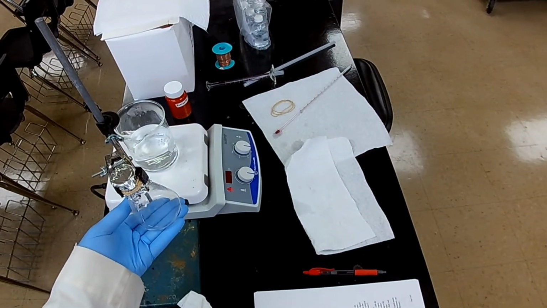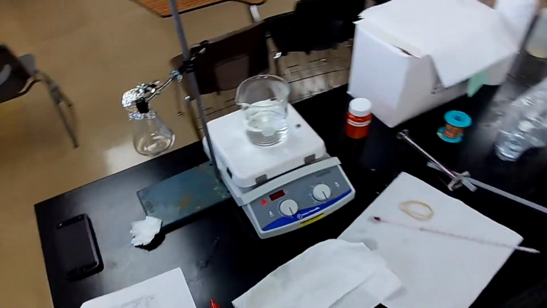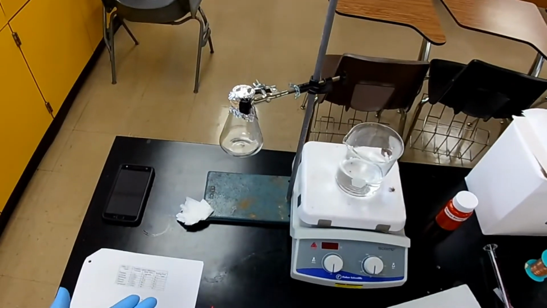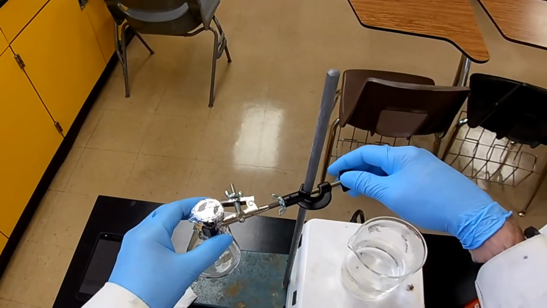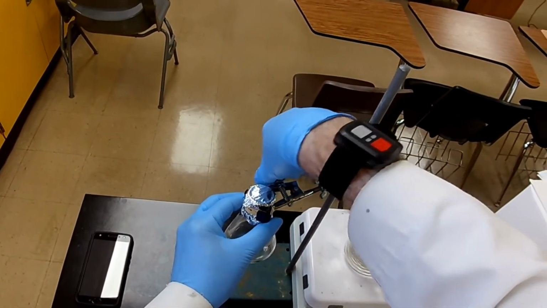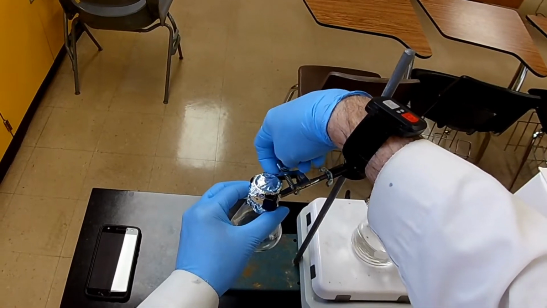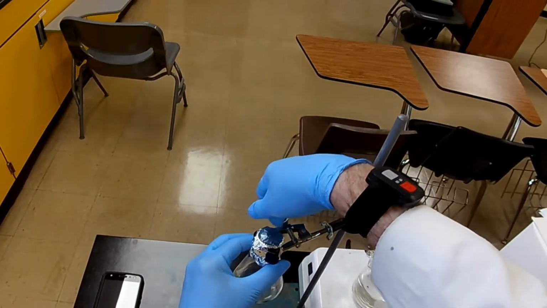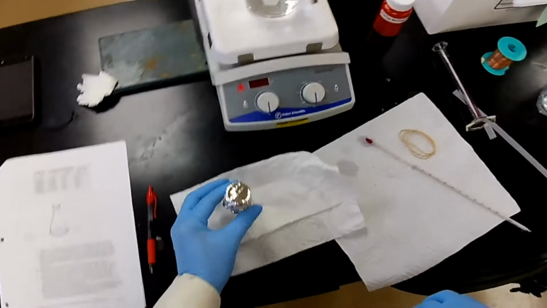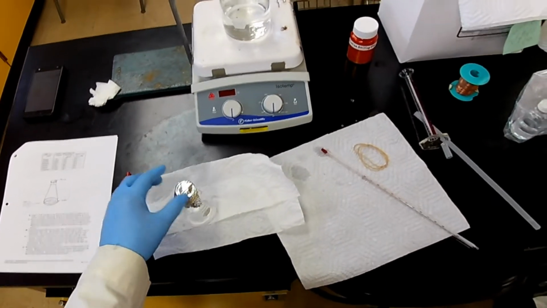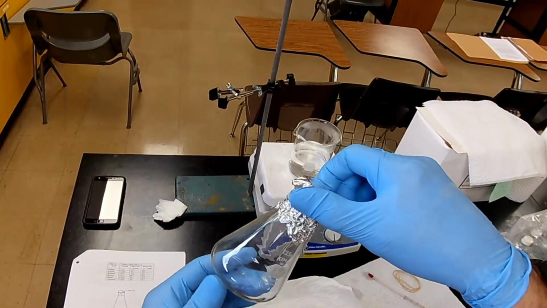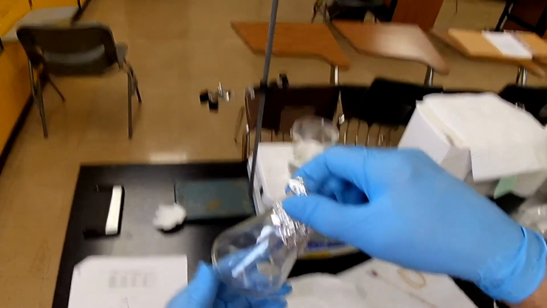It's still warm to the touch. We have to wait. And of course, what we're supposed to see is as this thing cools, we can take it out of the clamp actually. As it cools, the vapor of the liquid inside should recondense, and the gas inside will condense into a liquid. It's still too warm. All right, so we have to wait.